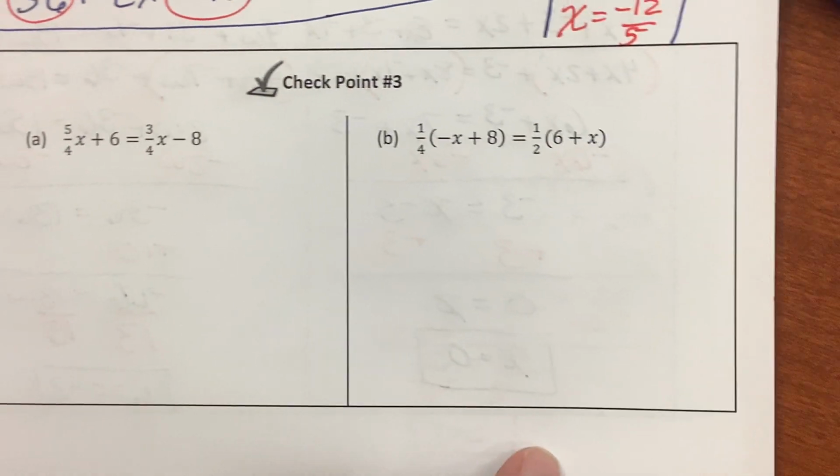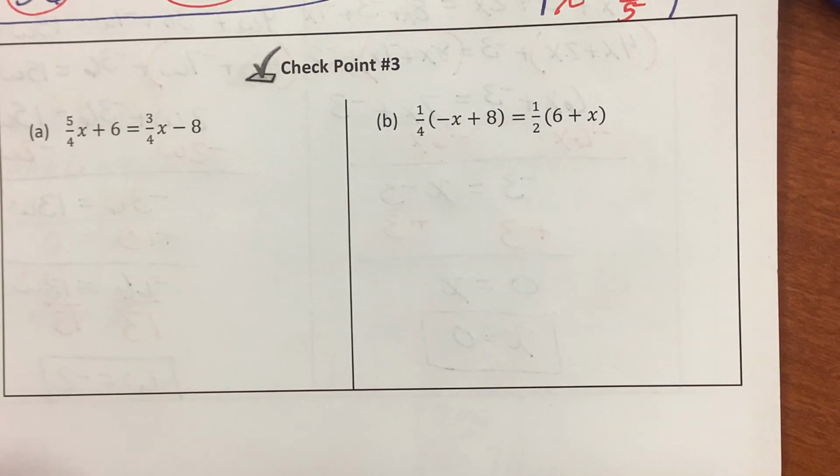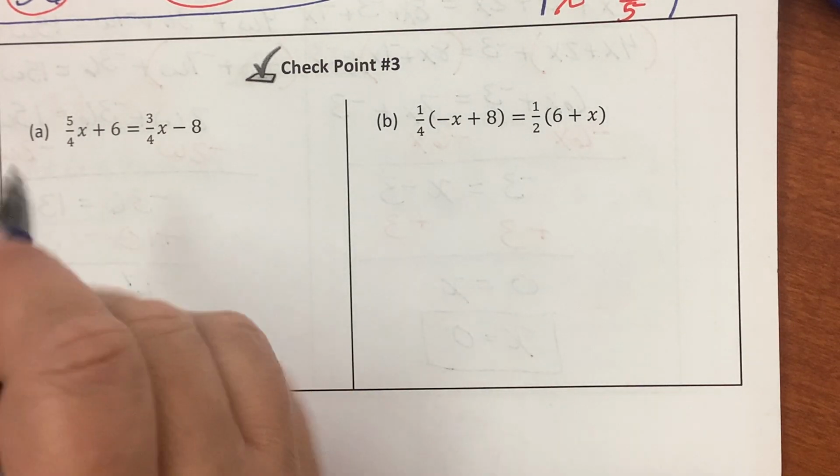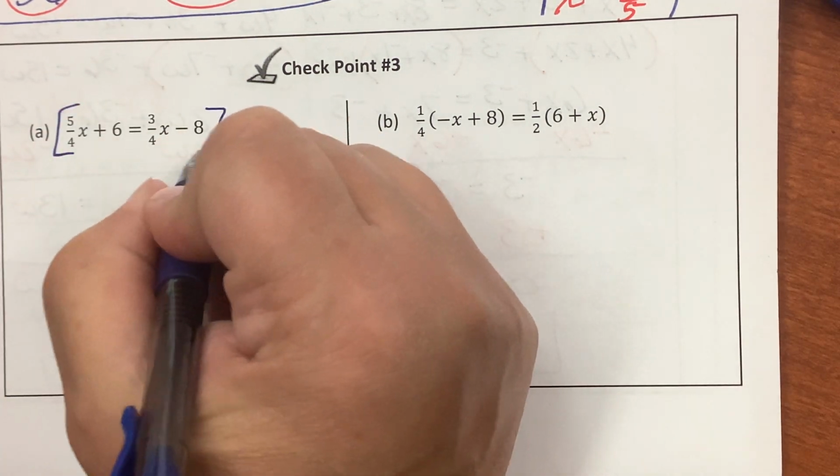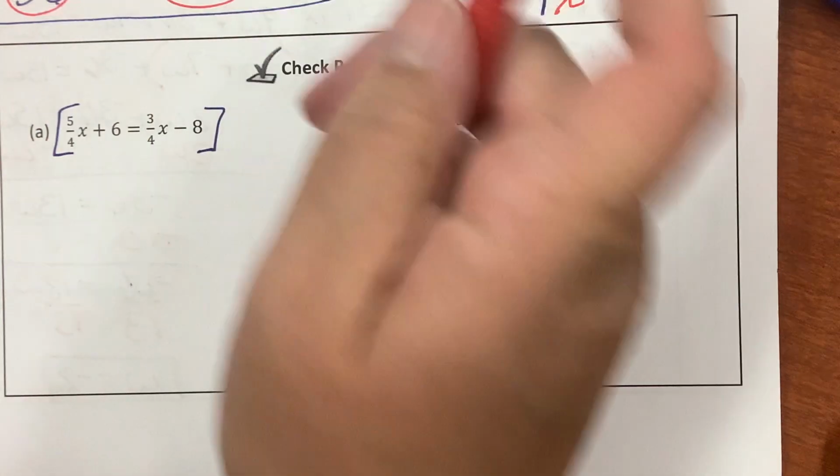Are you back? Okay, let's do the problems. Here we go. Least common denominator here is 4.